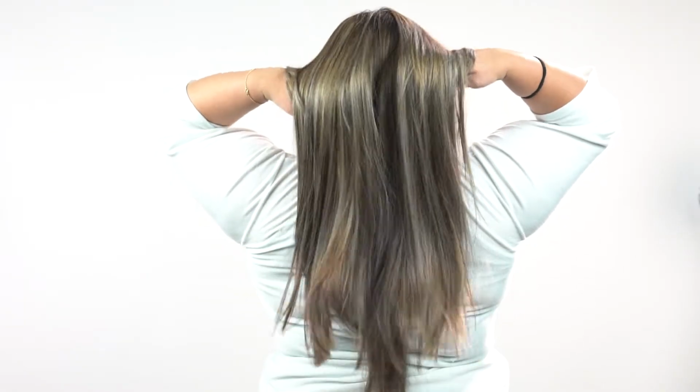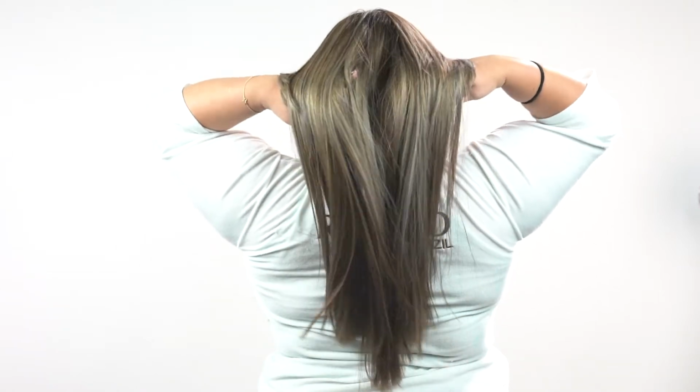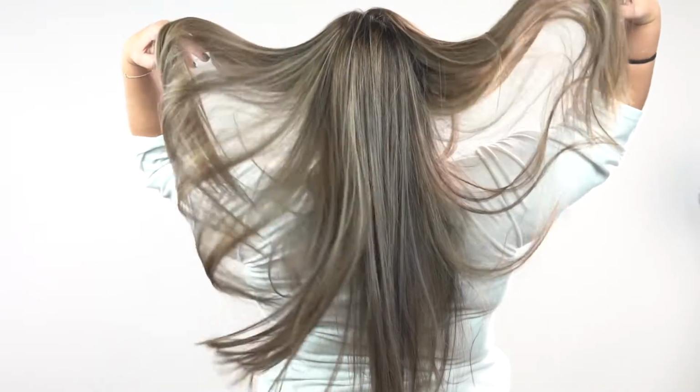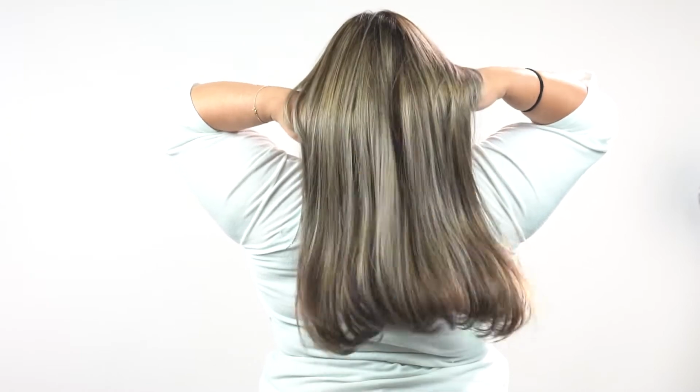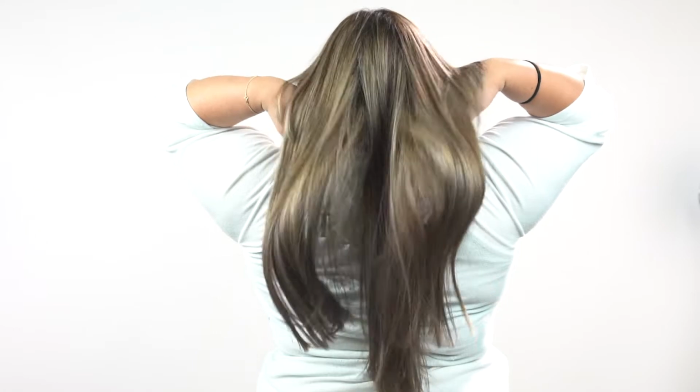Doing a density test is the easiest of all three. Density is not the same thing as volume. Density measures the amount of hair on the scalp, while volume measures how thick the strands are. Getting an idea of hair density is important because it impacts how much product you're going to have to use with the client.